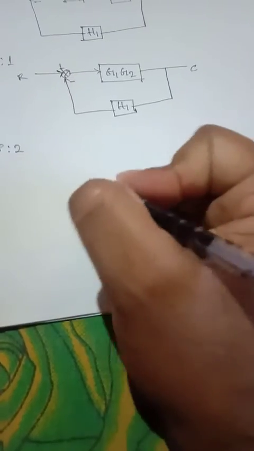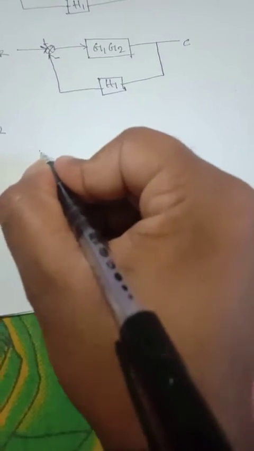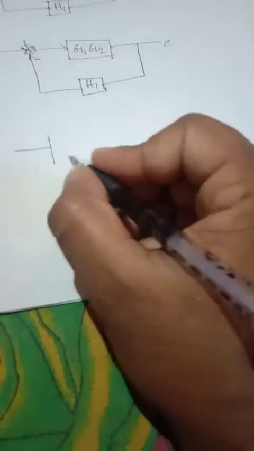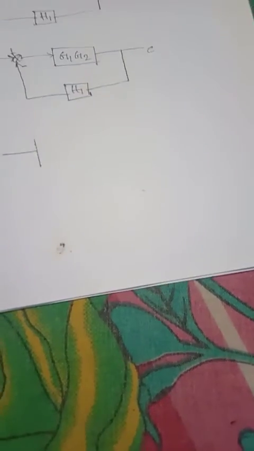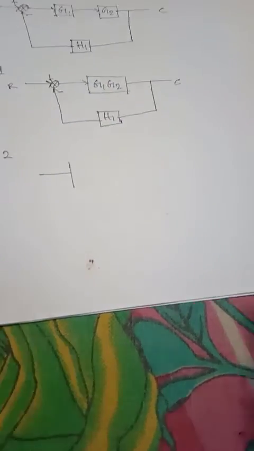The transfer function formula is G(s) by 1 plus G(s) into H(s). We already discussed this in the previous class.